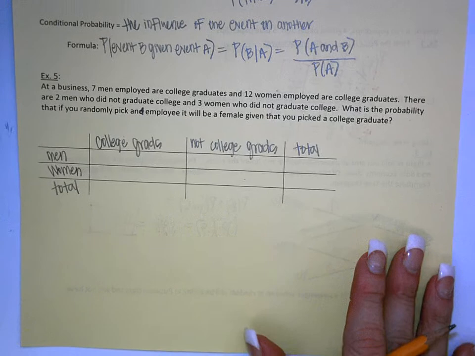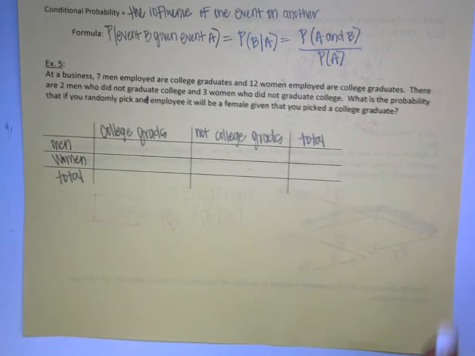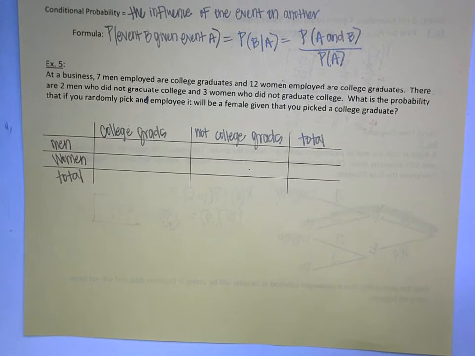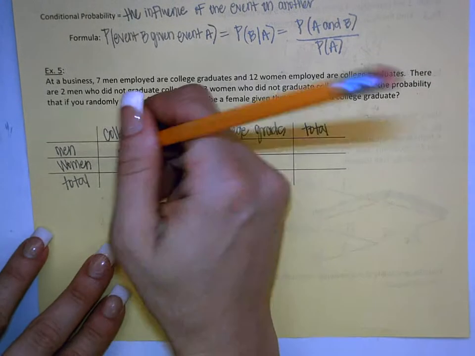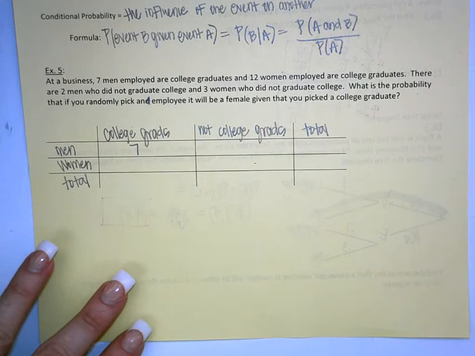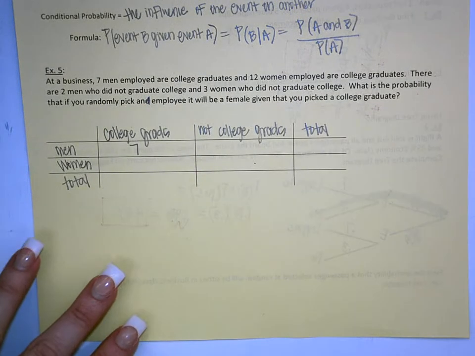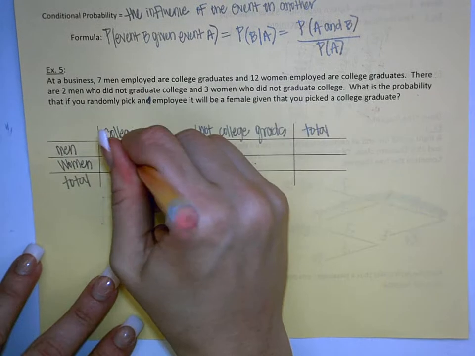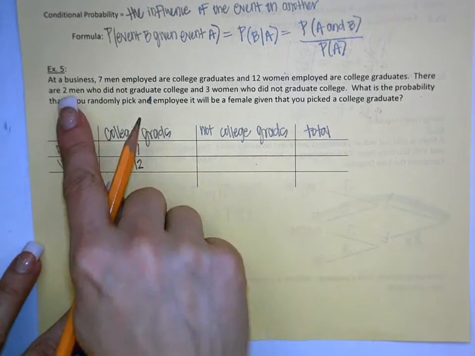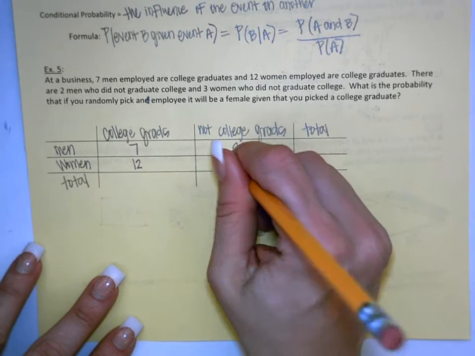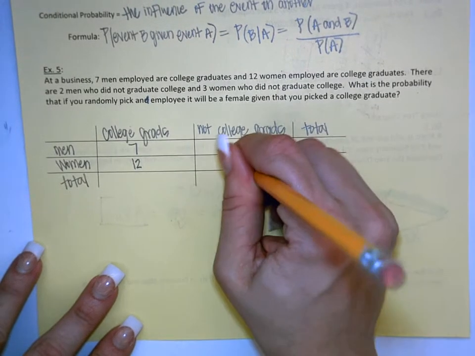So tell me, how many men are college graduates? Male college graduates, how many do I have? 7 men are college graduates. How many women are college graduates? 12. So plug this in. How many men are not college graduates? 2. And how many women are not college graduates? 3. Now, you need to fill in the totals.